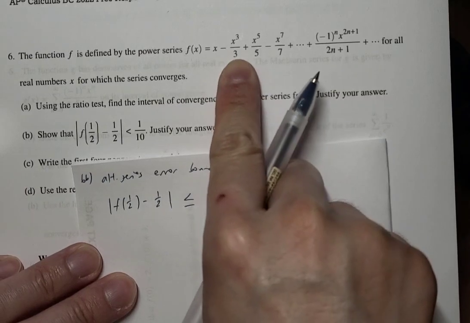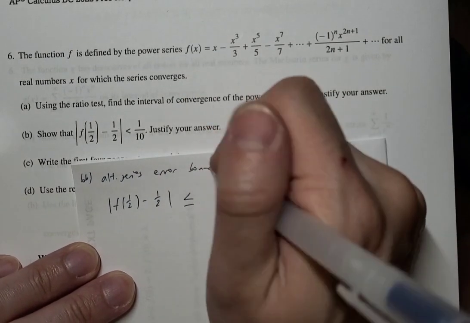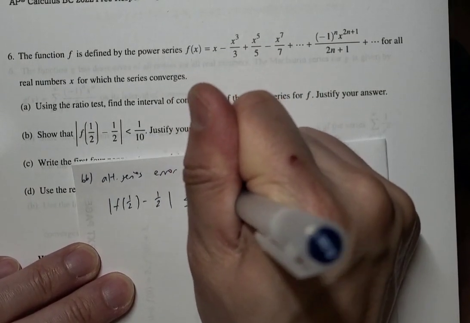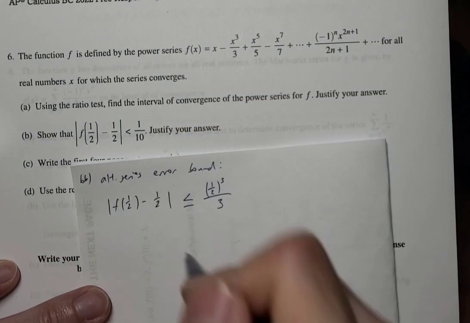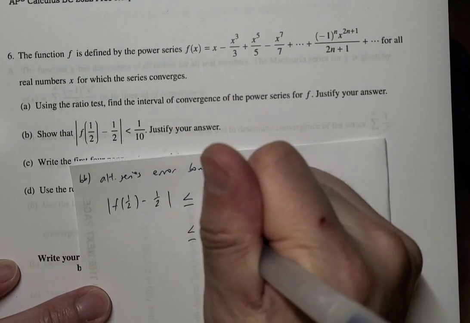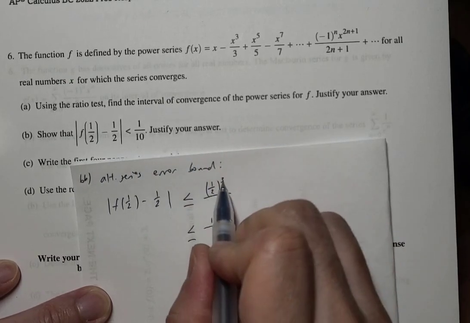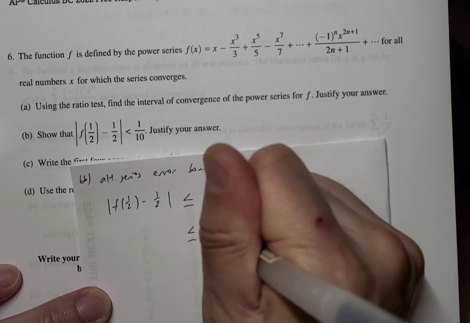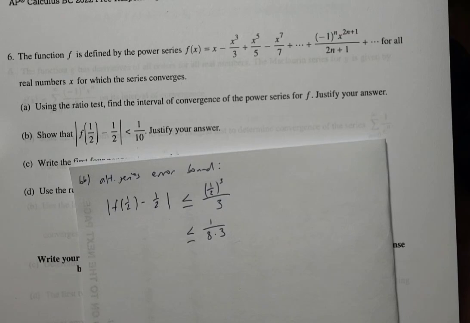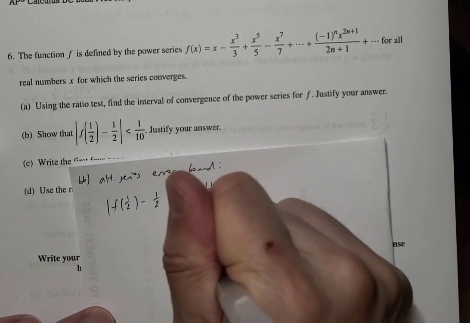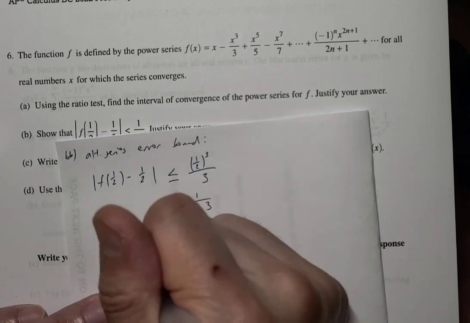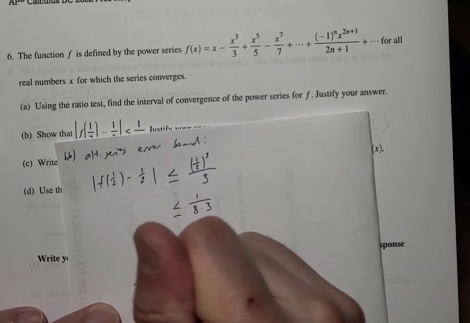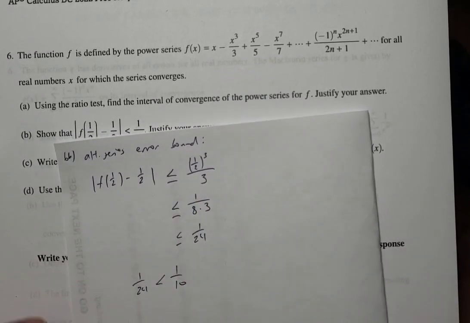What's the first omitted term? That's this term right here. So we plug in x is half. Okay, so that's less than or equal to 1 over 2 cubed times 3, that is 1 over 8 times 3, which is 1 over 24. Okay, and then we just say that 1 over 24 is less than 1/10, and that should be it.